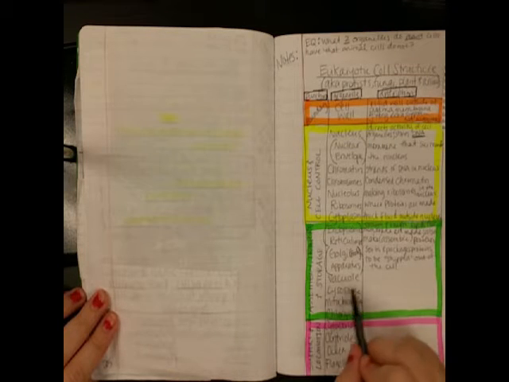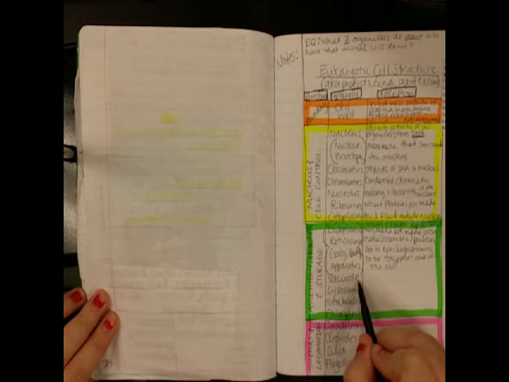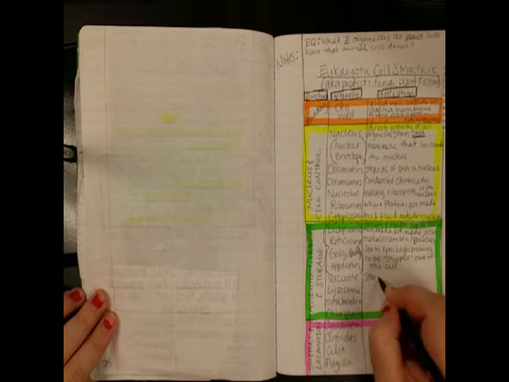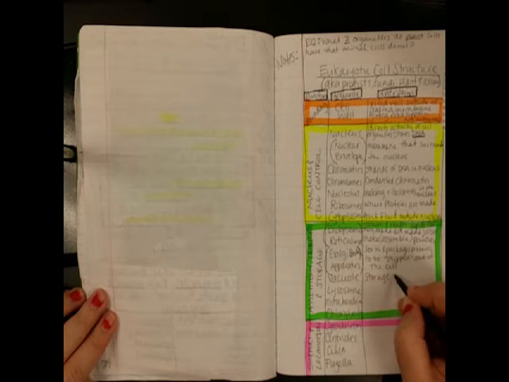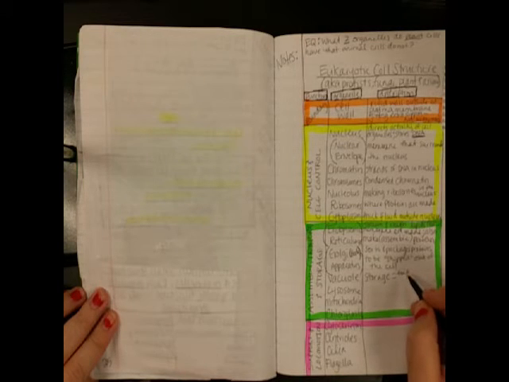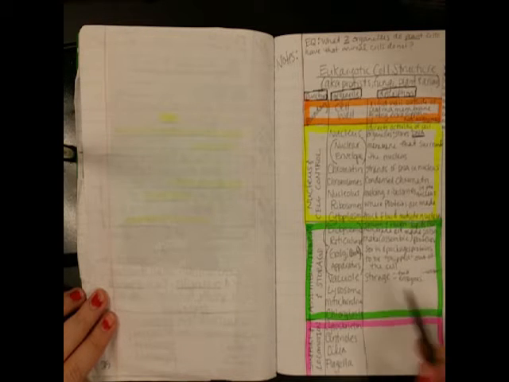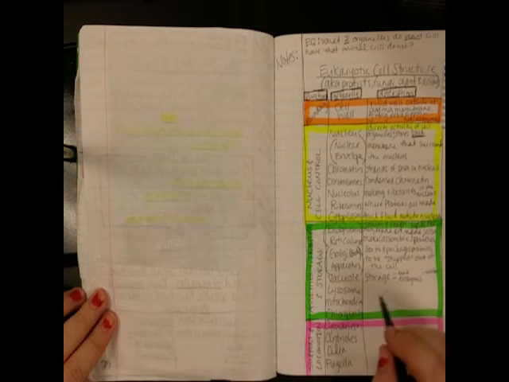All right, next we have a vacuole, which is basically just used for storage. It stores things like food or enzymes, and sometimes water. Plants have one big one and animals have lots of smaller ones.